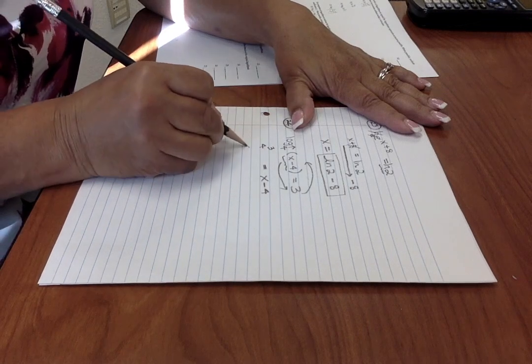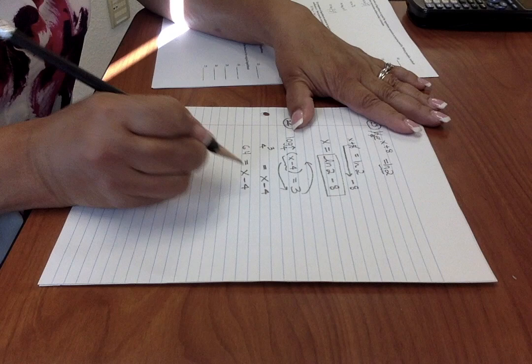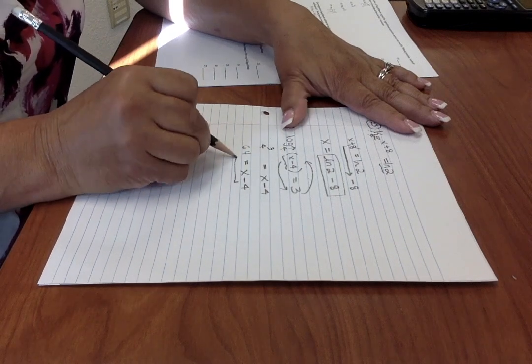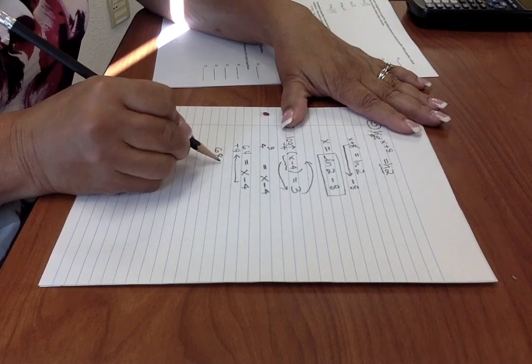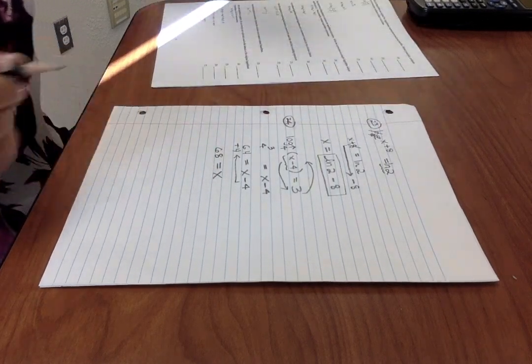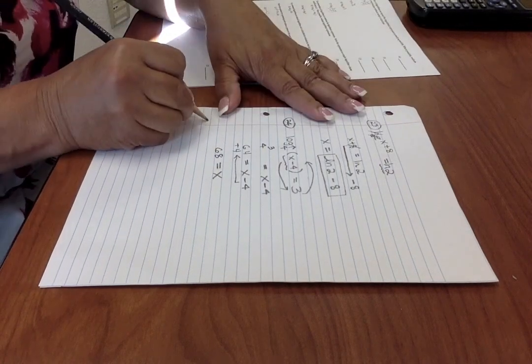Okay, 4 to the third, that's 64. 64 is equal to x minus 4, and then just move this to the other side, and you get 68 is equal to x. Okay, that's 24. 25.